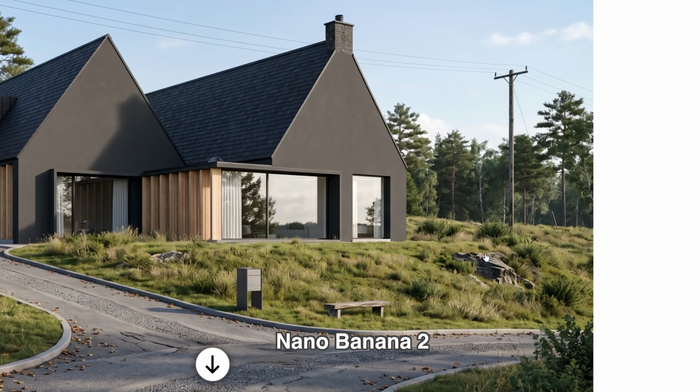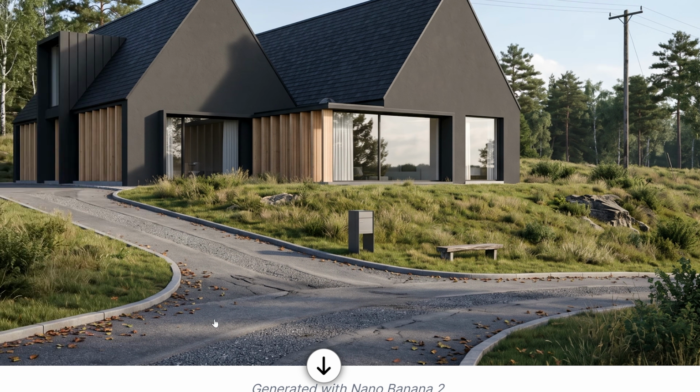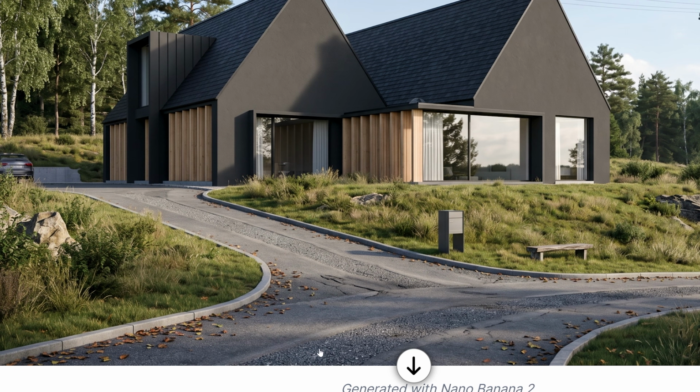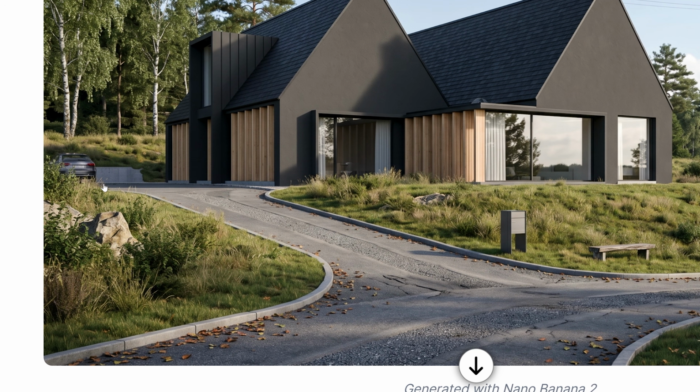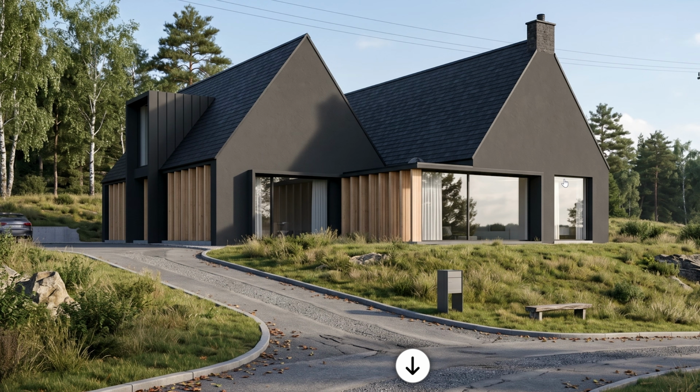Nano Banana 2 with the same prompt did much better. Yes, the road has small issues in the middle. It looks like the asphalt changes in the middle for some reason. But there is a car parked near the house, and more variation in the grass, shrubs, trees, and the shingles are clearly visible. So for a simple prompt like this, Nano Banana wins.